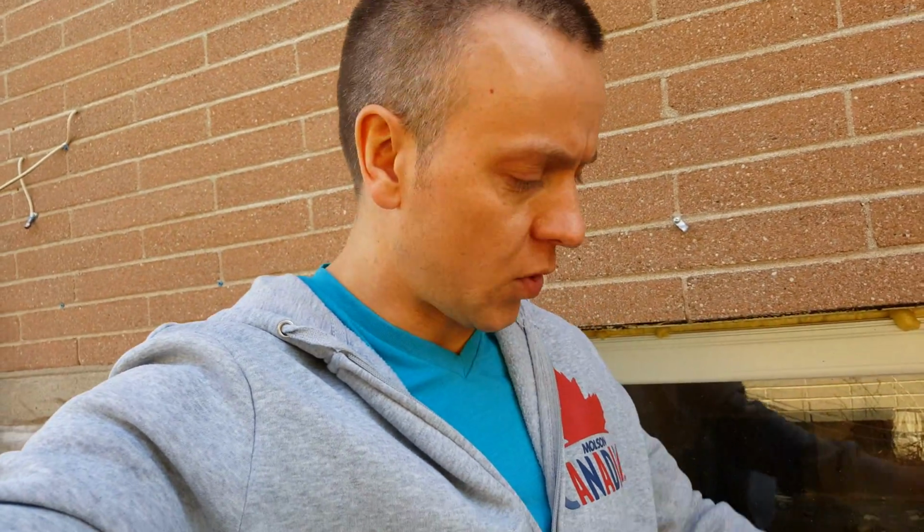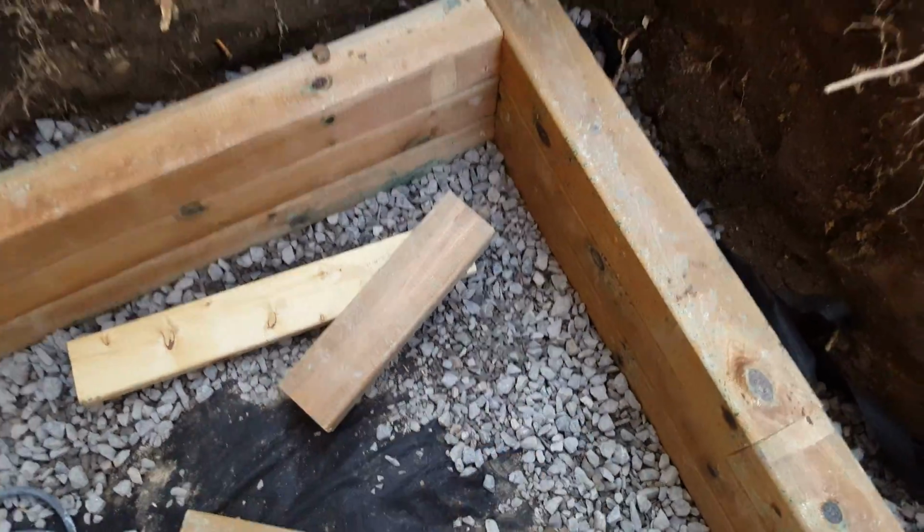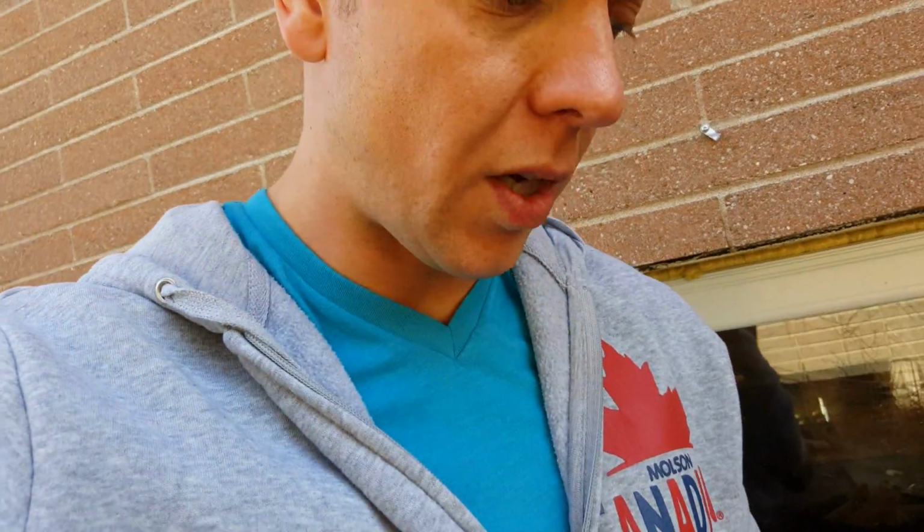Normally you grade it about 1/4 inch per foot or 1/2 inch per foot away from the foundation. So you're basically going to do the same thing, just slightly sloped, or even more aggressively sloped in this case, because you really want to make sure it gets away.